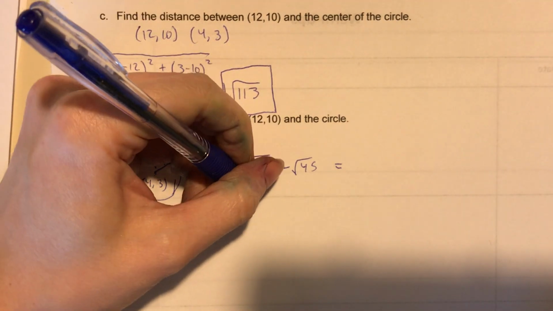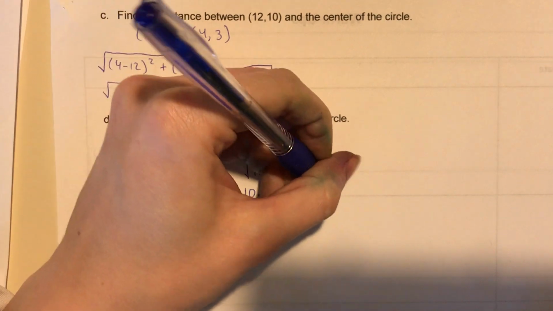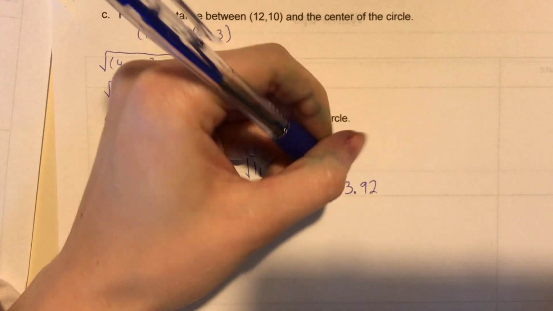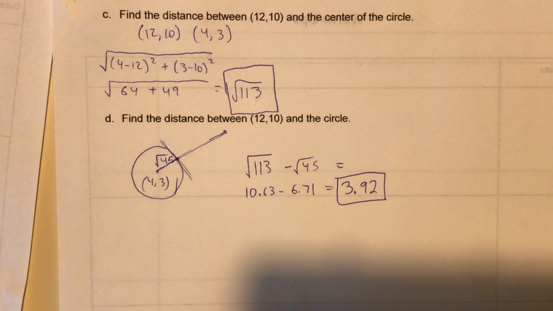That's like 10.63 minus 6.71, which gives me 3.92. And once again, that's all you have to do.